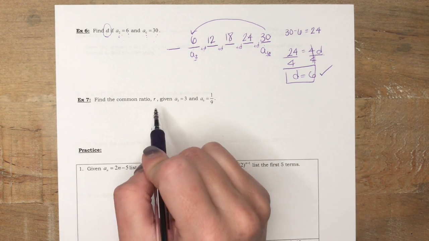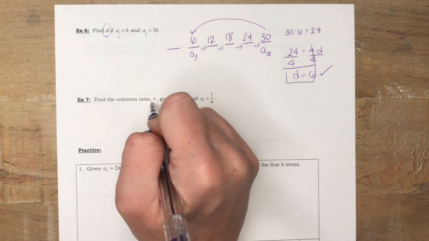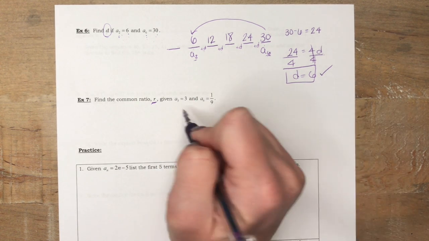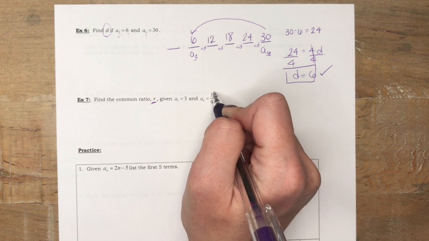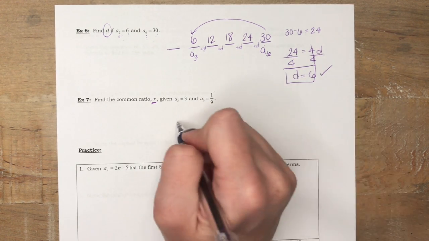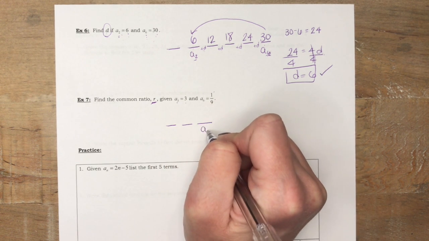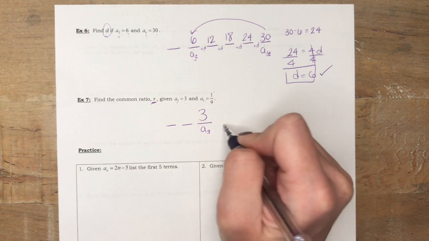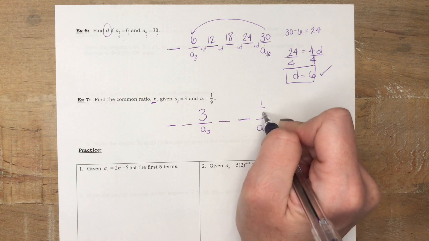All right, then example 7 says the common ratio R. So again, this tells me that it's a geometric. Given a sub 3 is 3 and a sub 6 is 1/9. Okay, so I'm going to do the same thing. So third spot is 3. 1, 2, 3. A sub 3, there's a 3 there. And then 4, 5, 6. So a sub 6, there's a 1/9 there.